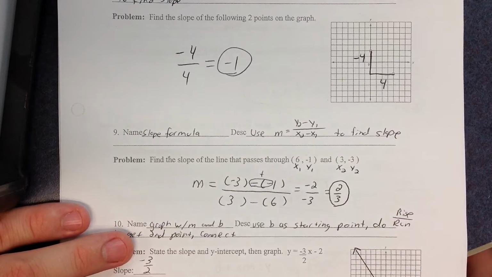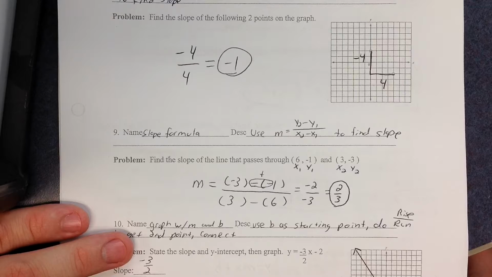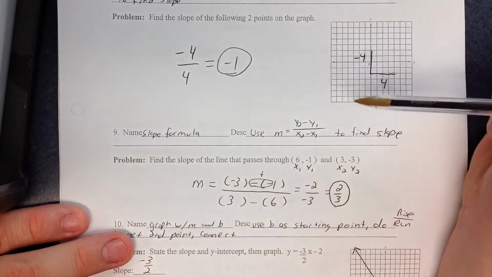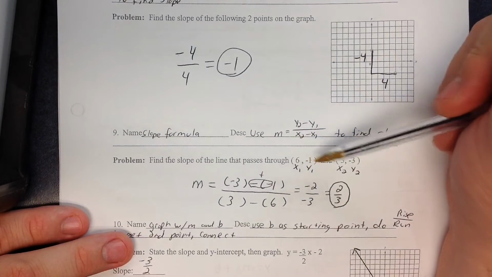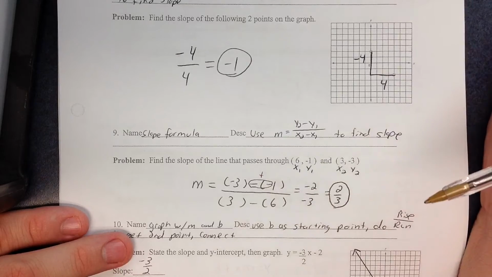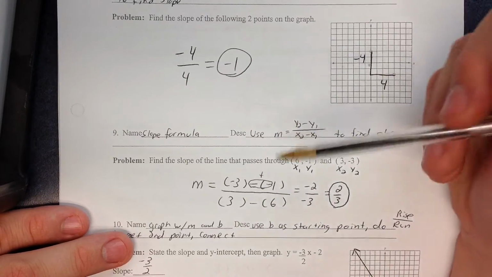Number 9, slope formula. Use m equals y2 minus y1 over x2 minus x1 to find the slope. Again, most of you got this down or are getting real close. Just make sure, guys, you use parentheses when you substitute and take the time to label x1, y1, x2, y2. Then it's just a matter of putting it where it goes and doing simple arithmetic.